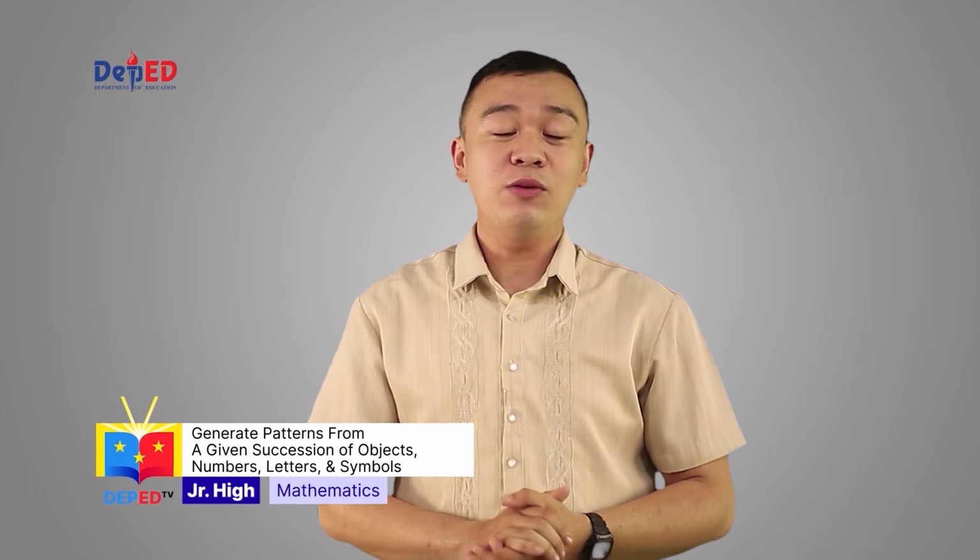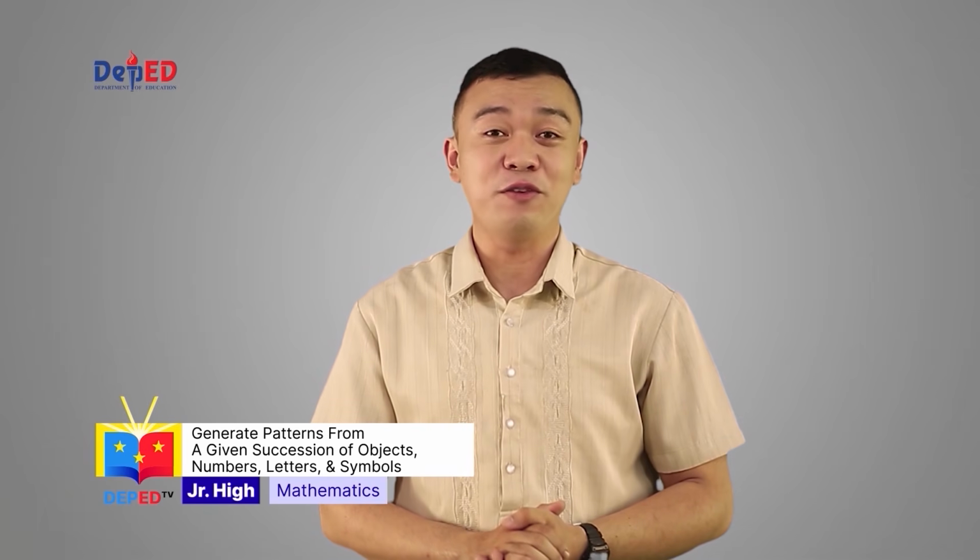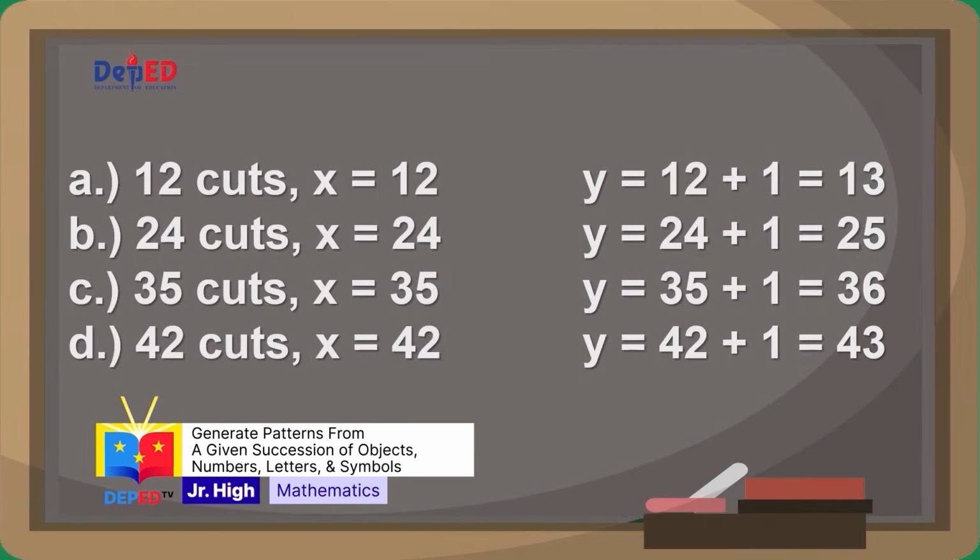Using y is equal to x plus 1, we can now solve the number of pieces of the strings we have made from the cuts. For letter A, 12 cuts, x is equal to 12, y is equal to 12 plus 1 is equal to 13. For letter B, 24 cuts, x is equal to 24, y will be equal to 24 plus 1 is equal to 25.